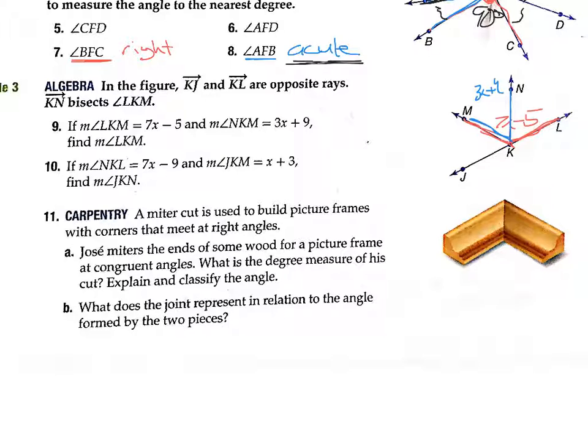It says find LKM if we know that KN bisects. Now that's important because if it bisects, it goes through the middle. So here's what I know. If this is going through the middle, then this part and this part are equal. So if this was 3x plus 9, then that's 3x plus 9.